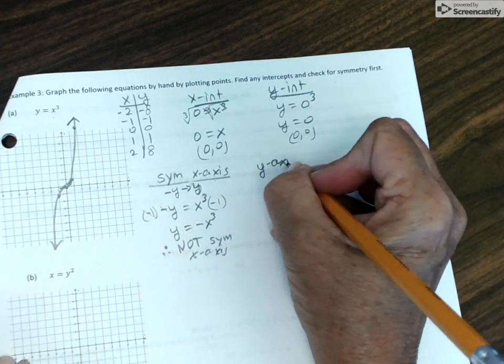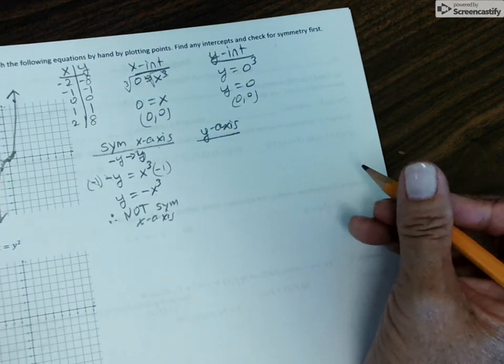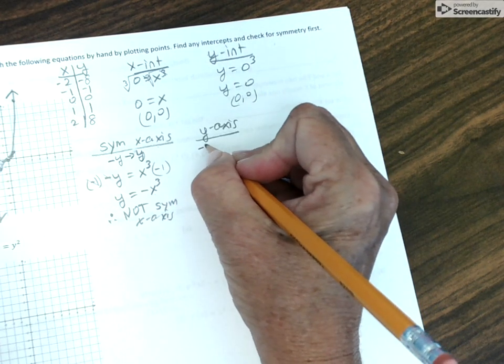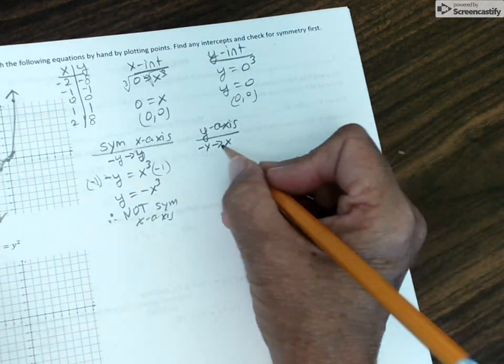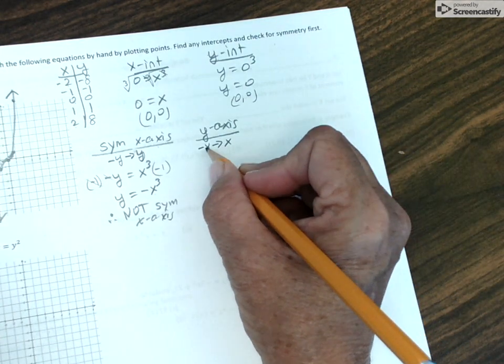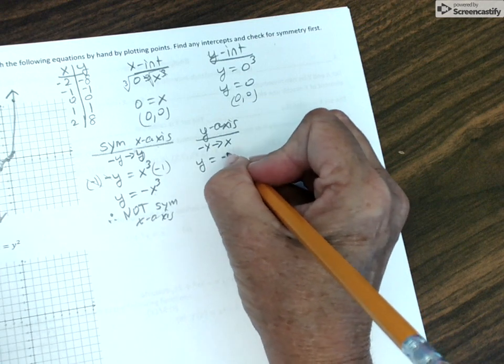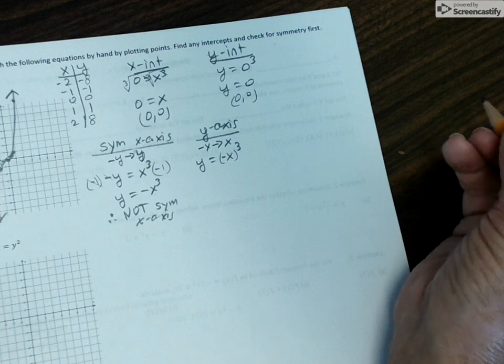Let's try the y-axis. Is it symmetrical around the y-axis? So if we're checking for symmetry on the y-axis, we take negative x to replace x. So again, I'm going back to my original equation. Anywhere there was an x, I'm putting in negative x. So y equals negative x cubed.